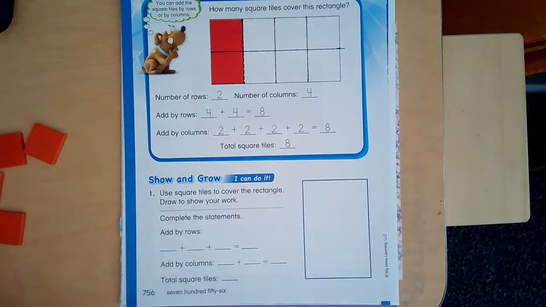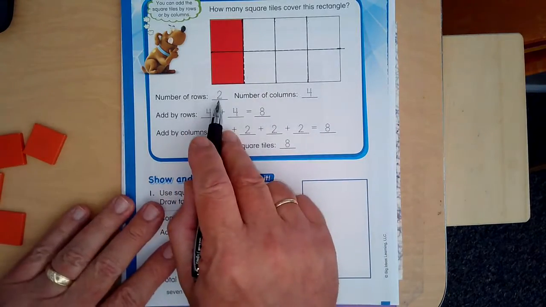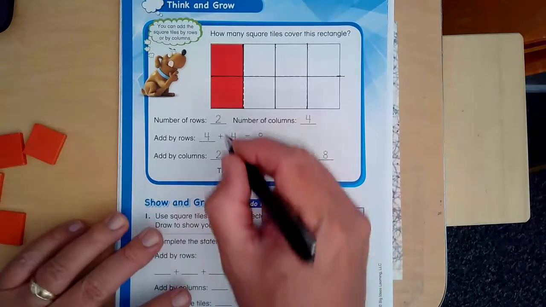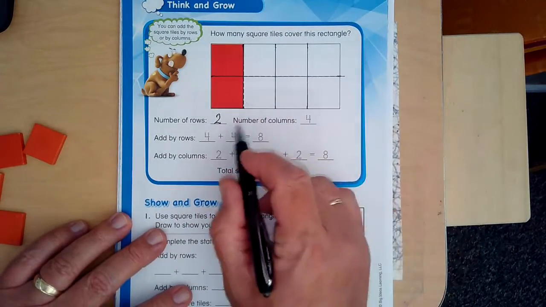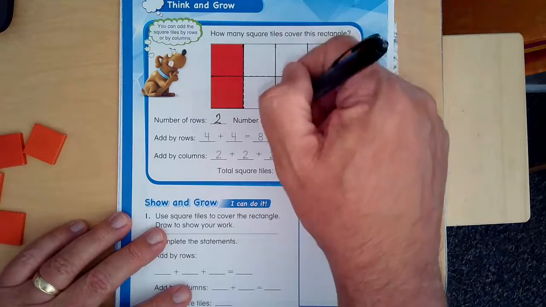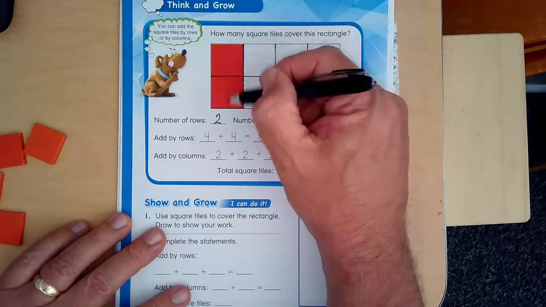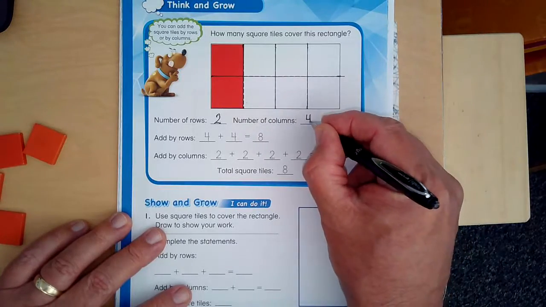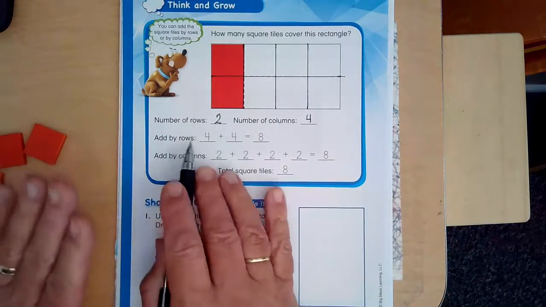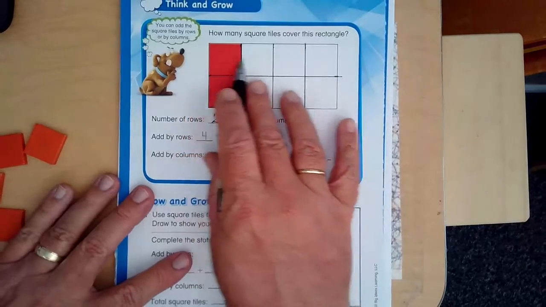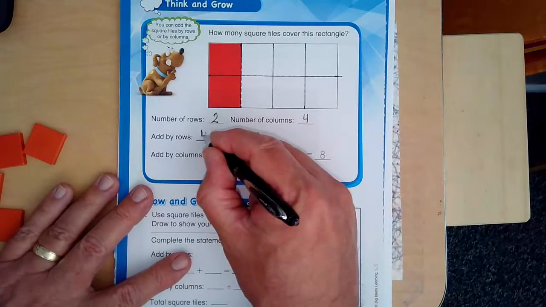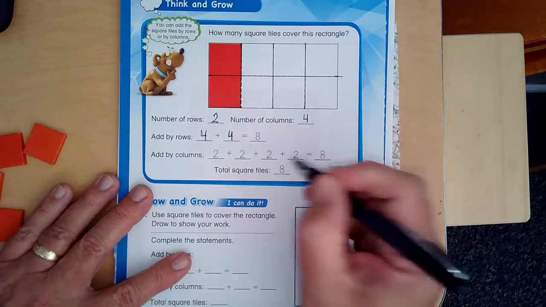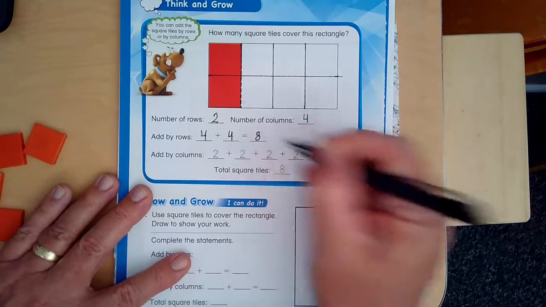So what do we have? Number of rows. A row, remember, goes side to side. So we have 2 rows. Number of columns. Columns go up and down. So I have 1 and 2 and 3 and 4 columns. If I add by row, I have 1, 2, 3, 4 plus 1, 2, 3, 4, and that equals 8.